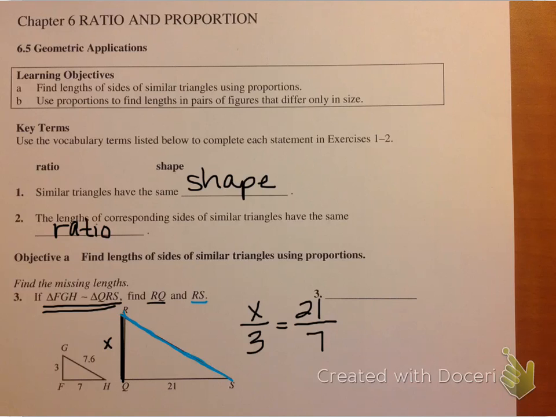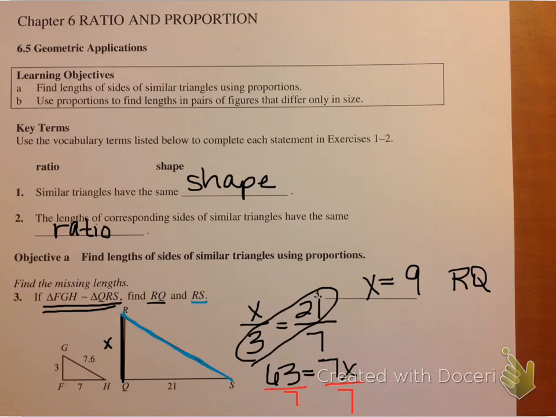So now we just have to solve this. So we're going to have 3 times 21, which is 63, equals 7x. We have to solve our little mini equation, so divide both sides by 7, and that's going to leave me a value of x equals 9. So that is RQ. So I have found half my answer.